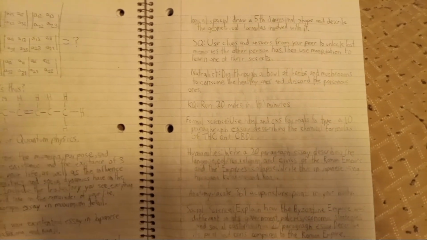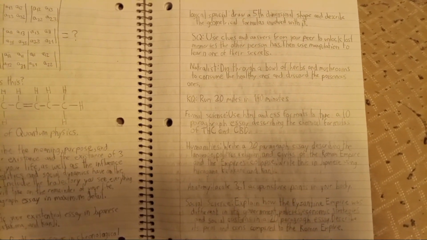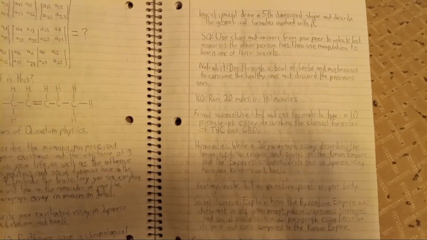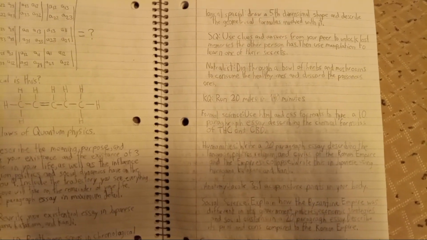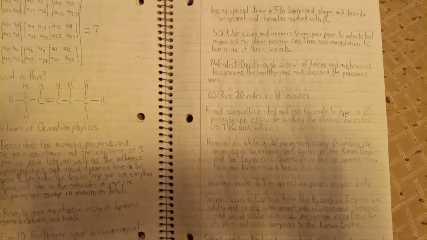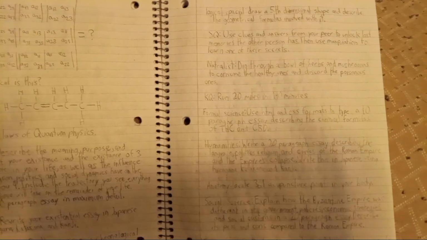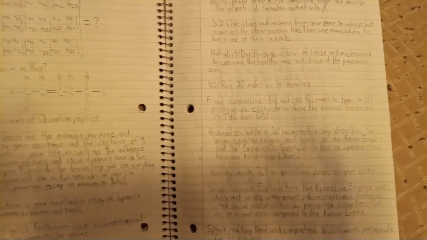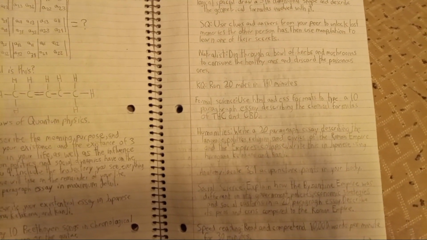SQ. Use clues and answers from your peers to unlock lost memories the other person has. Then use manipulation to learn one of their secrets. Naturalist. Dig through a bowl of herbs and mushrooms to consume the healthy ones and discard the poisonous ones. KQ. Run 20 miles in 140 minutes.